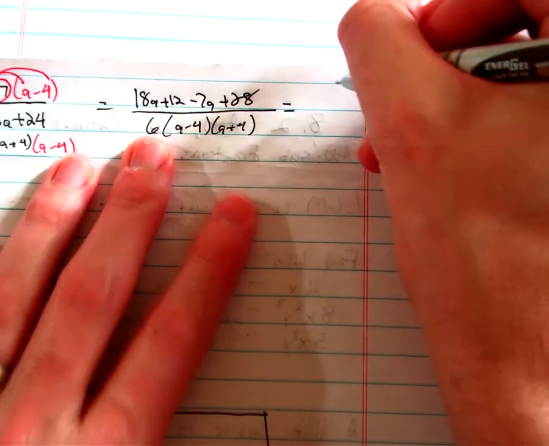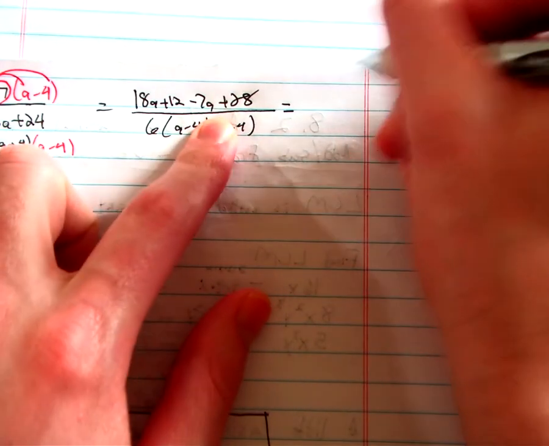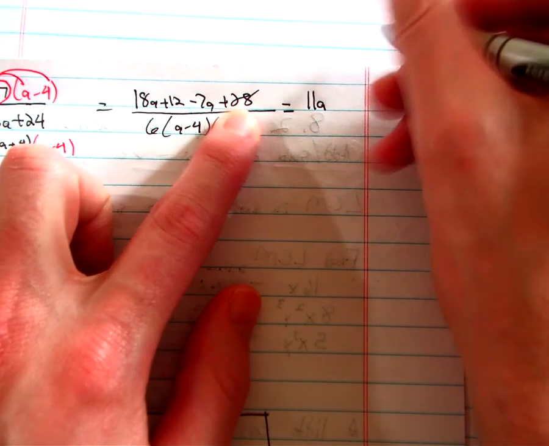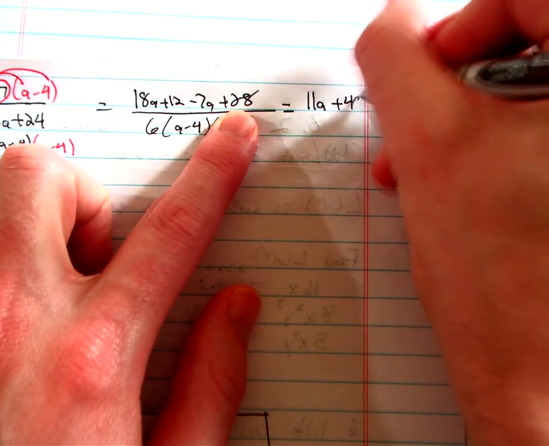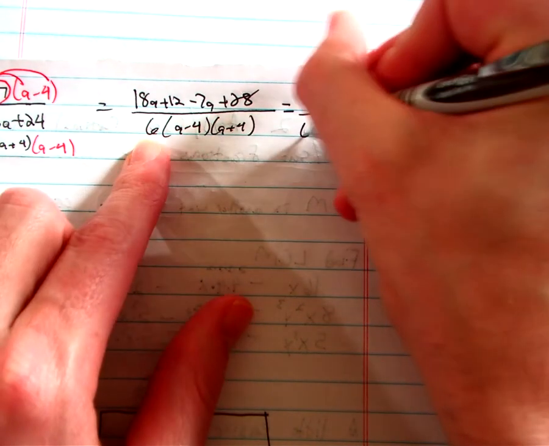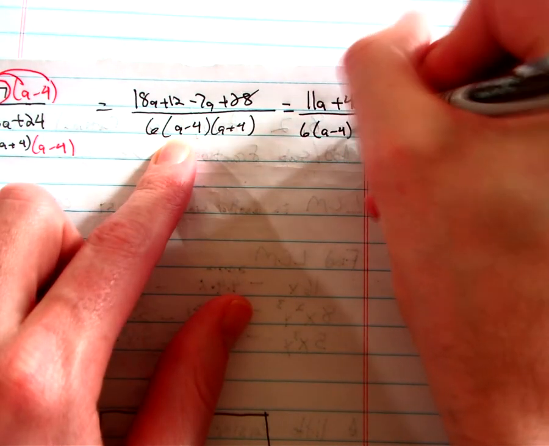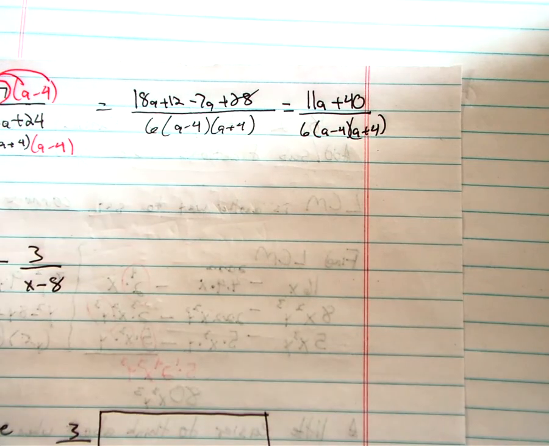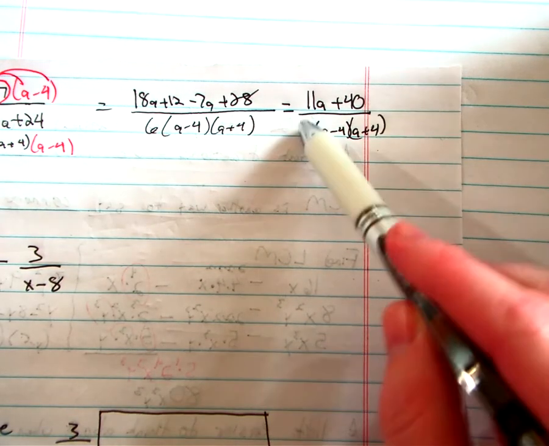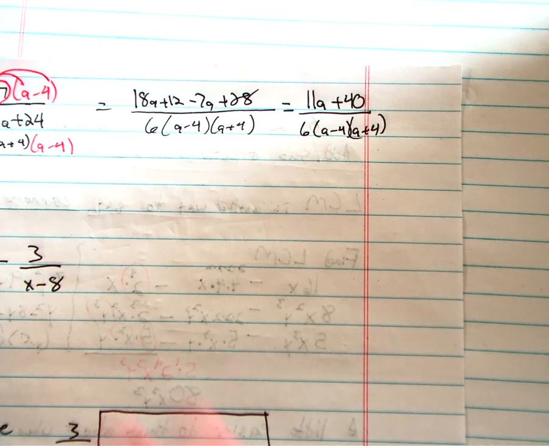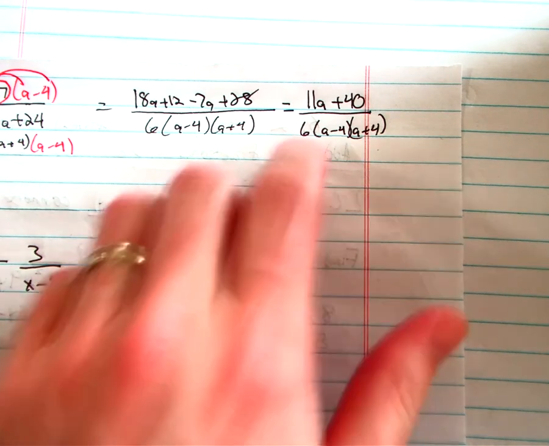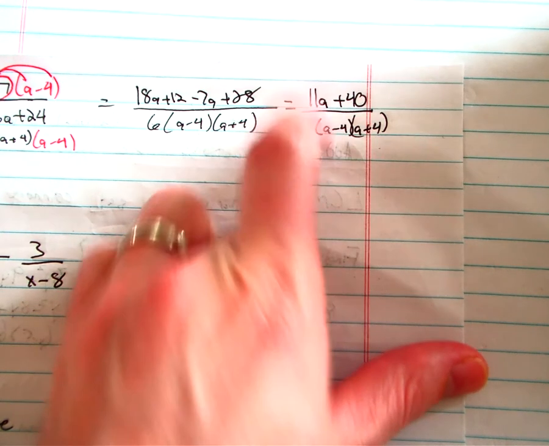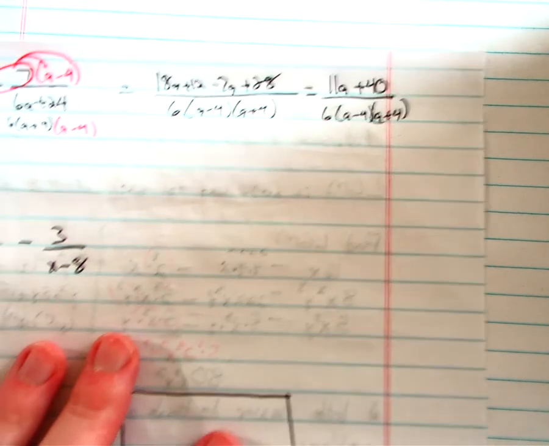Alright, now we'll put these together. 18a and minus 7a is going to be 11a. 12 and 28 is going to be plus 40. All over 6, a minus 4, a plus 4. Again, 11 and 40, no common numbers there. Otherwise, sometimes the book is tricky like that, where you might be able to factor out the top and cancel something off the bottom.